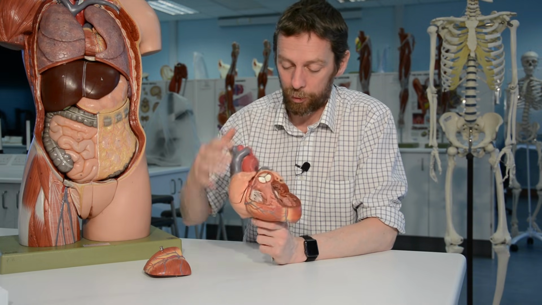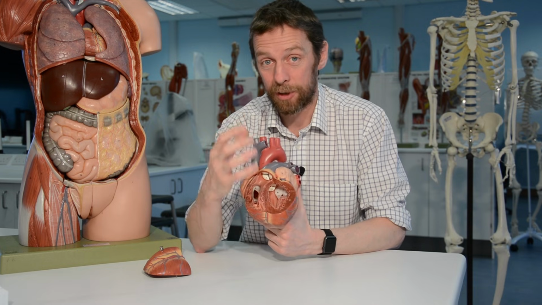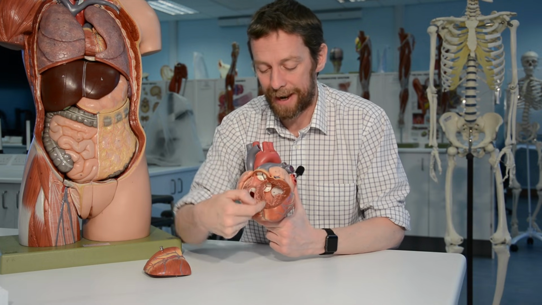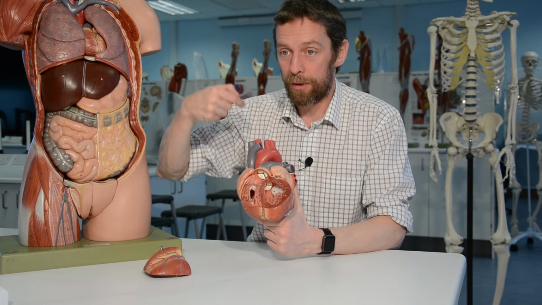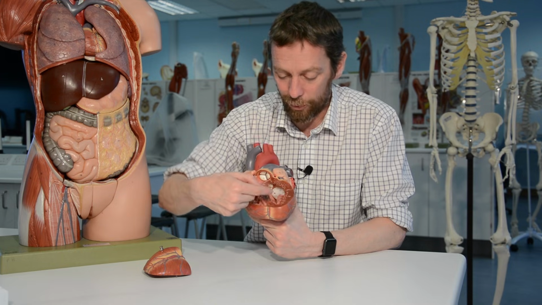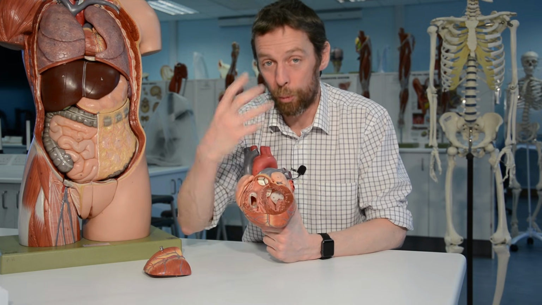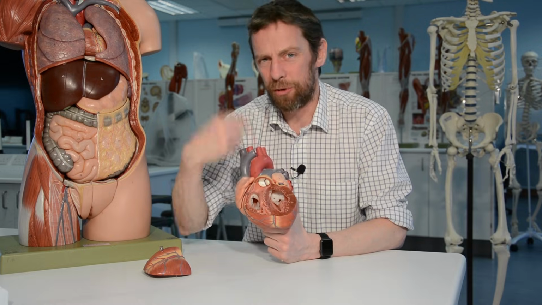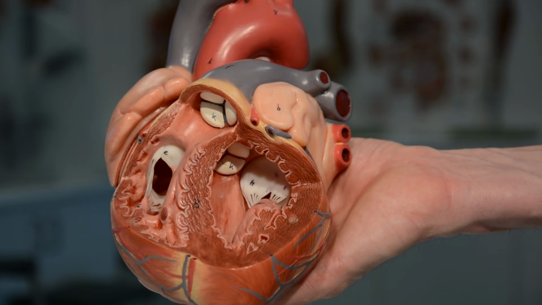if the valve doesn't close properly, for example, if the left ventricle contracts, pushes blood up into the aorta, but then the aortic valve doesn't close properly, it means that some of the blood from the aorta is going to fall back into the left ventricle, and so the left ventricle is going to have to work harder, and this is regurgitation, right? The heart is going to have to work harder to compensate for that faulty valve.